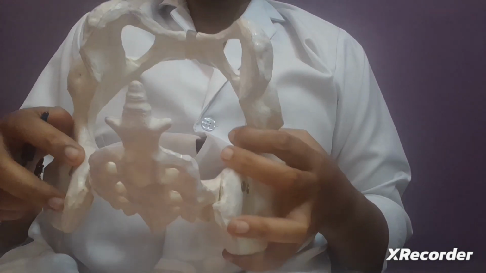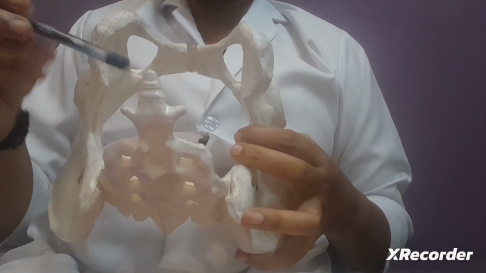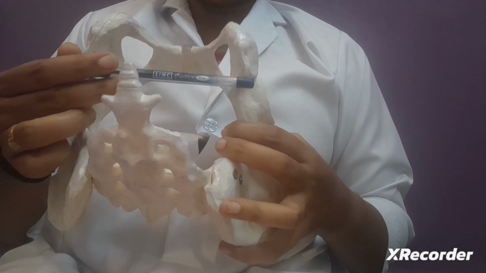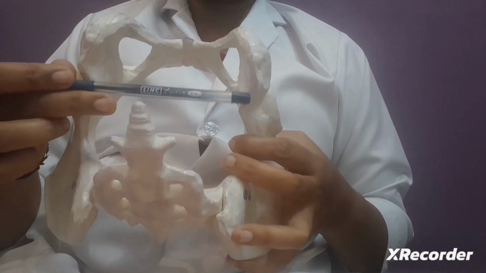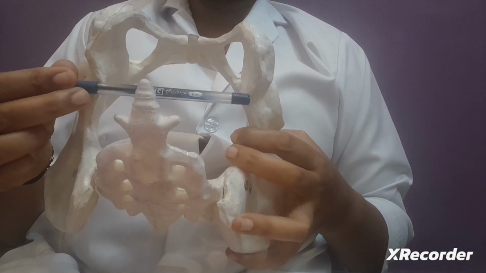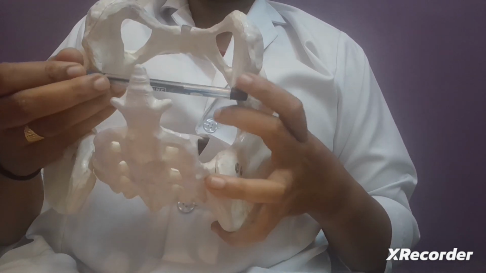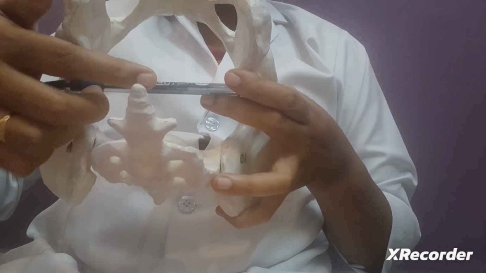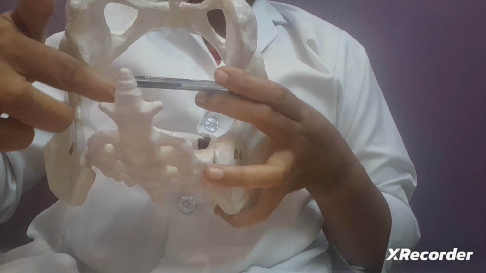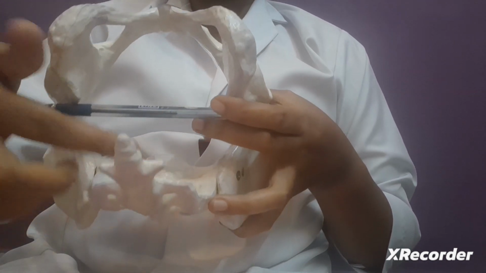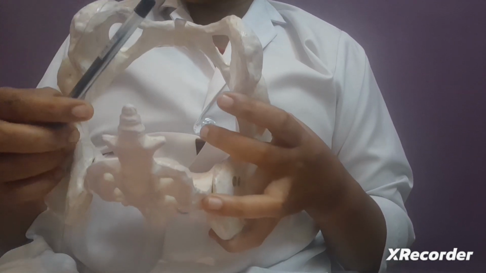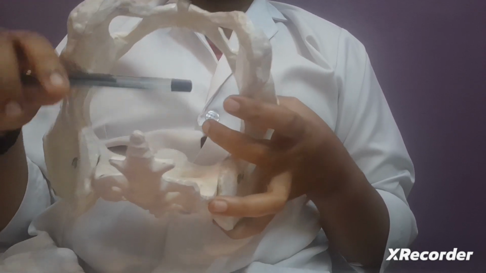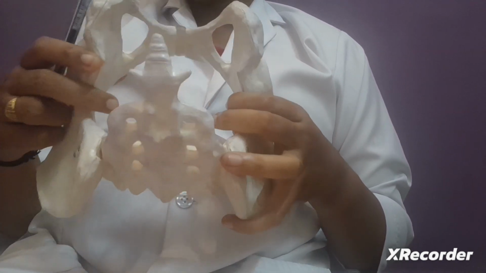Here the bispinous diameter is this. If we consider this midpoint, from this midpoint to the tip of the sacrum, that is called the posterior sagittal diameter. It is around 5 centimeter. It is only a little bit of length, so it is 5 centimeter.